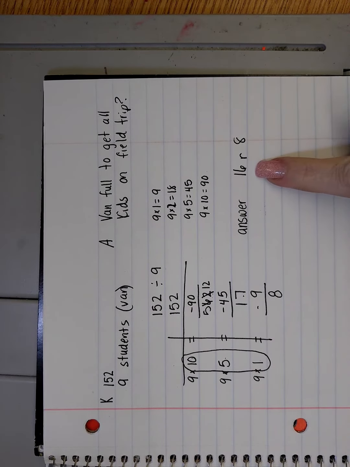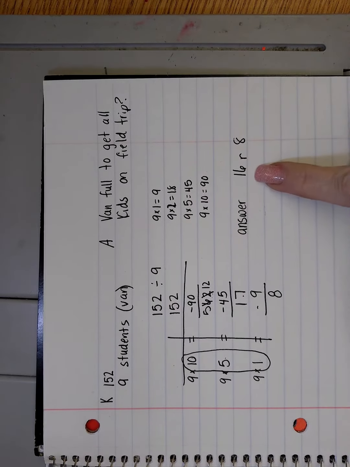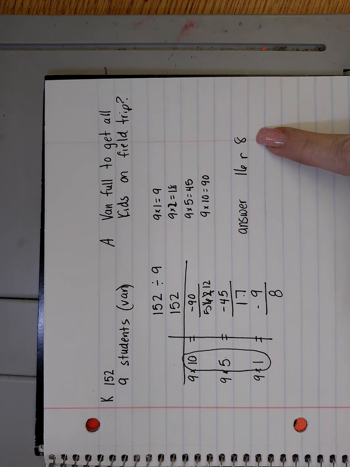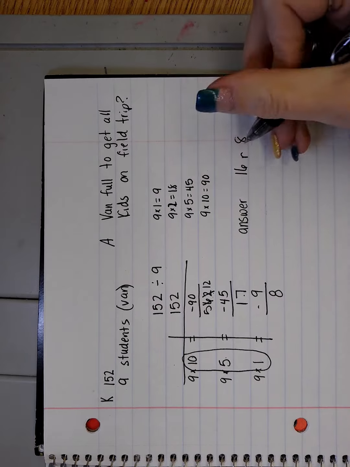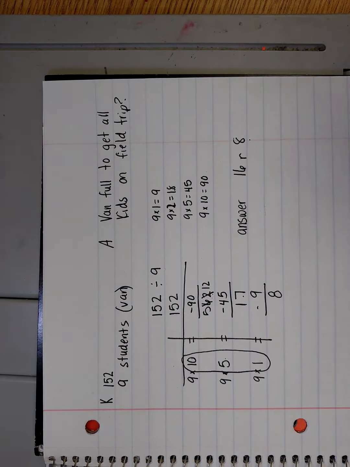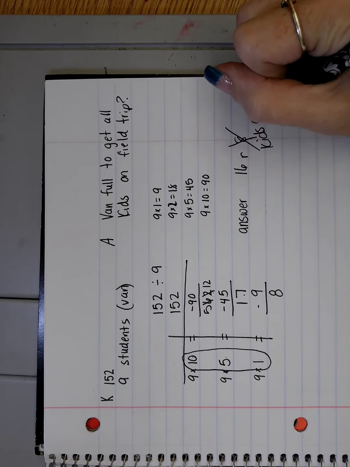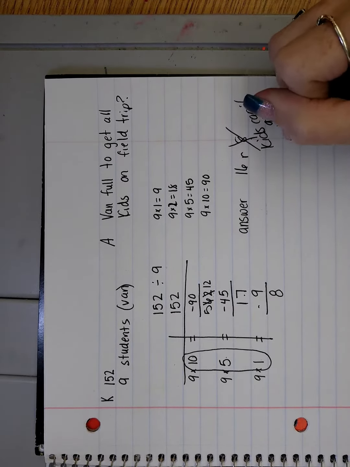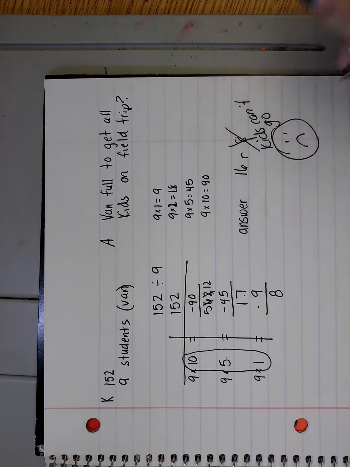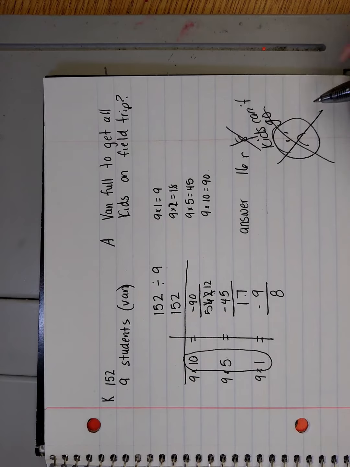So I will need 16 vans that are totally full, and then there's one van that will only have 8 kids. I have to get another van. I can't tell these 8 kids, sorry kids, you can't go. That sad face, that's a no-no. We don't want that. I want all my 4th graders to be happy.